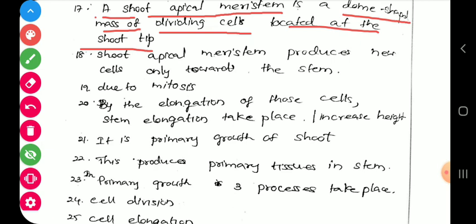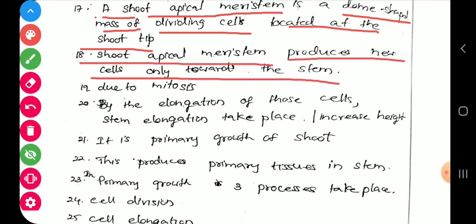Now, shoot apical meristem produces new cells only towards the stem. Very important point in MCQs. So they produce new cells only towards the stem. But the root apical meristem, we'll see, produces in both directions. Shoot apical meristem produces new cells only towards the stem due to mitosis.